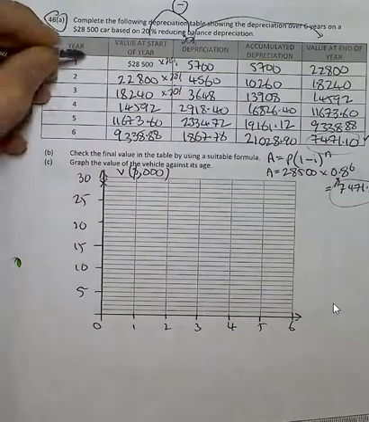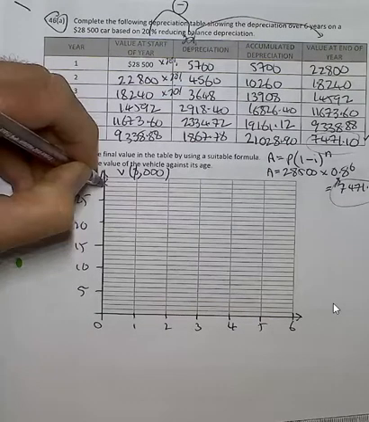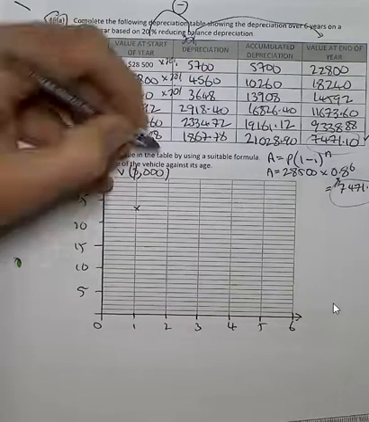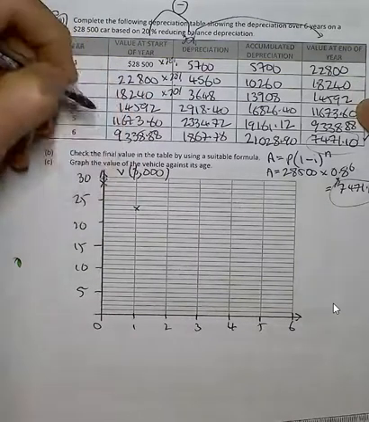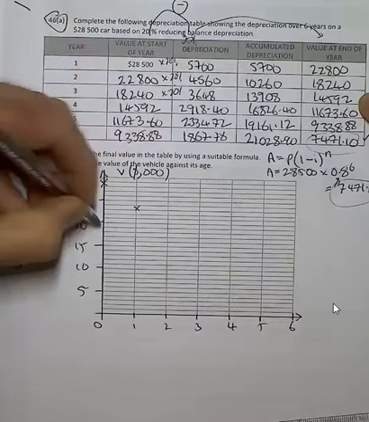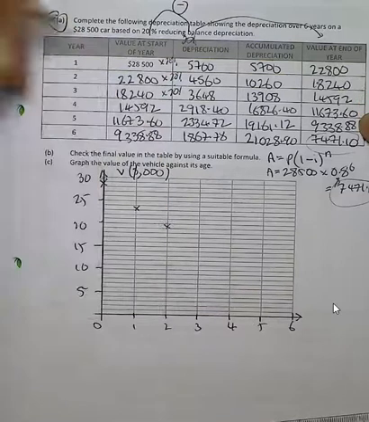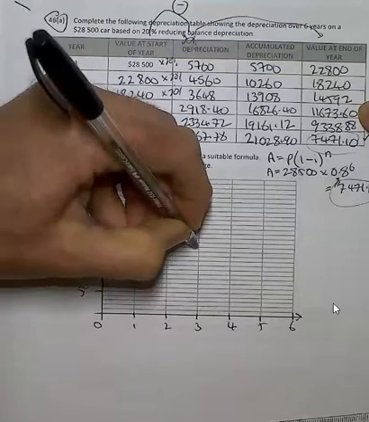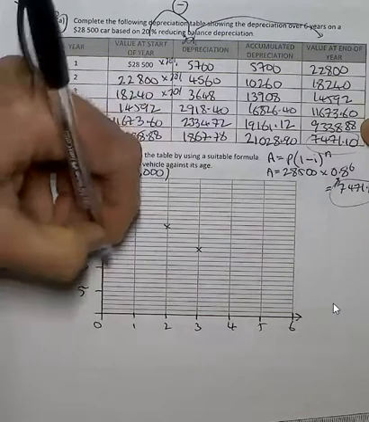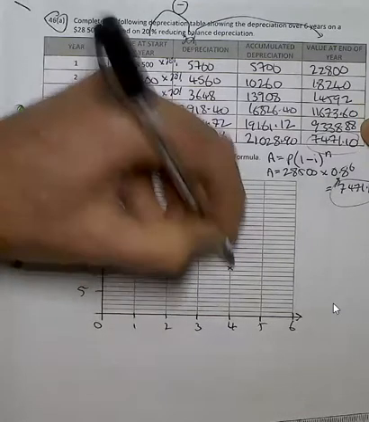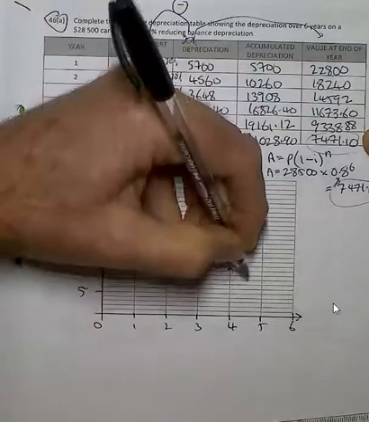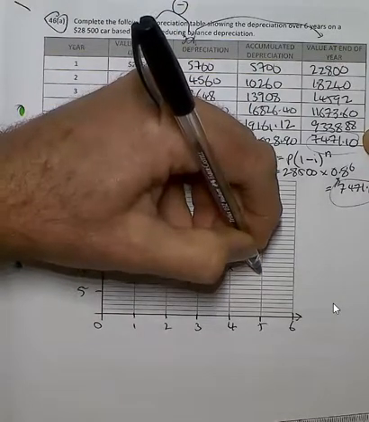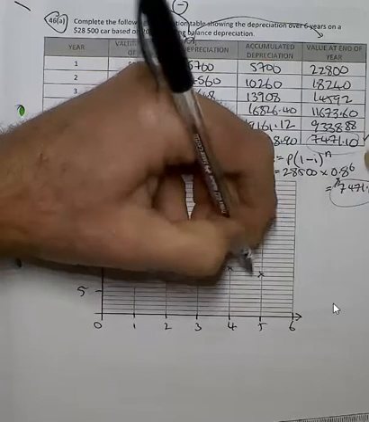So the value at the start of 0, the value after 1, the value after 2, the value after 3, 4, 5, and 6.